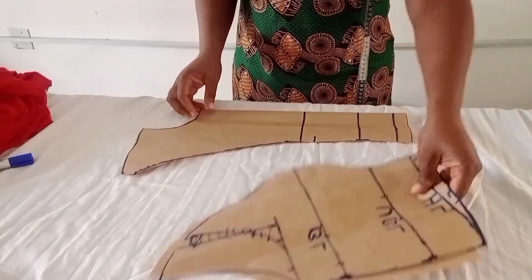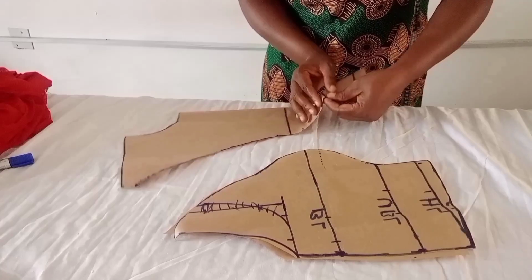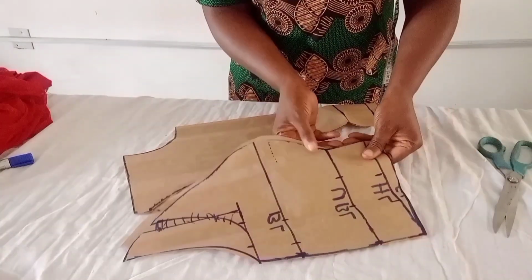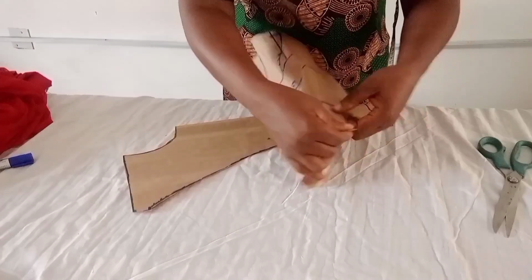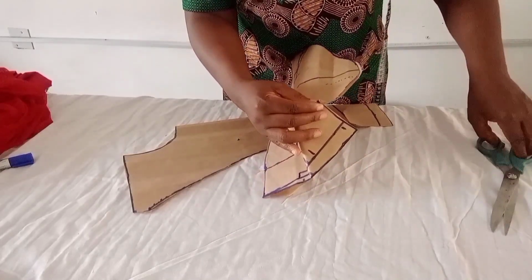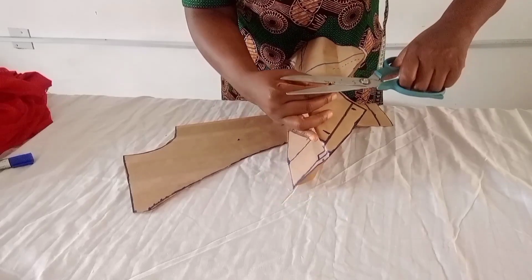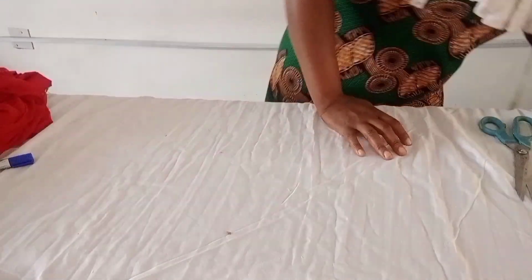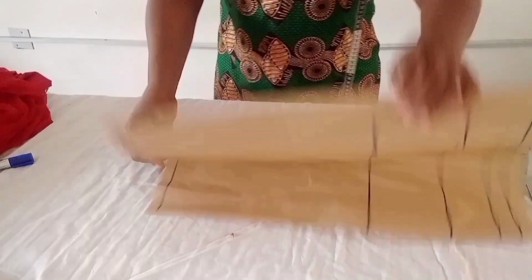This is beautiful. I'll go ahead and notch my under bust length. Very important. Like this. I'll also notch the side, like so. Then I will keep it aside and move to the back.